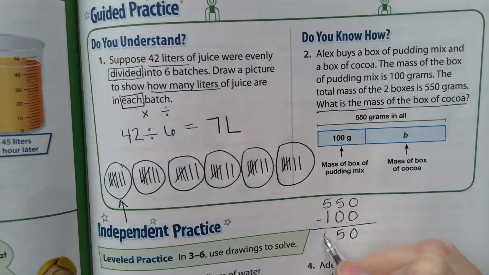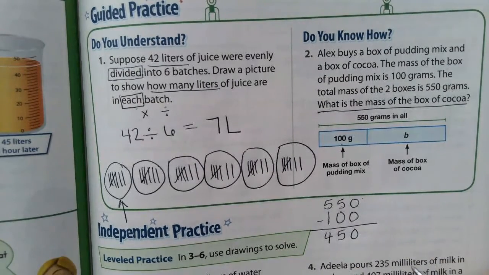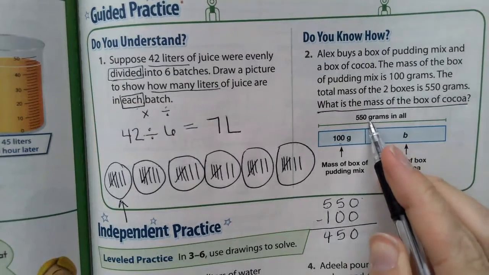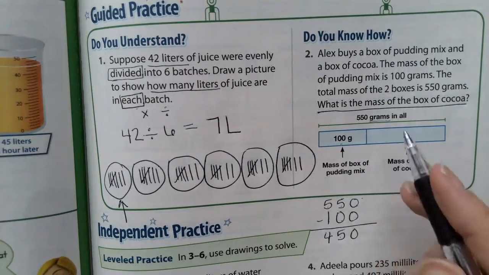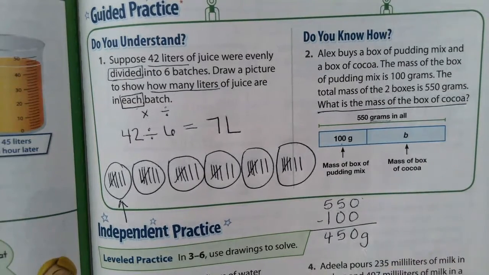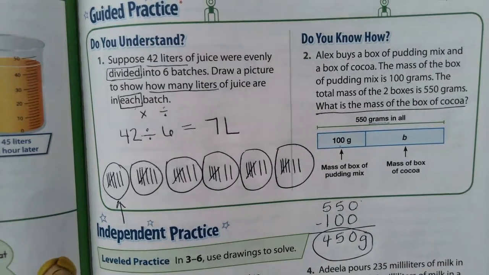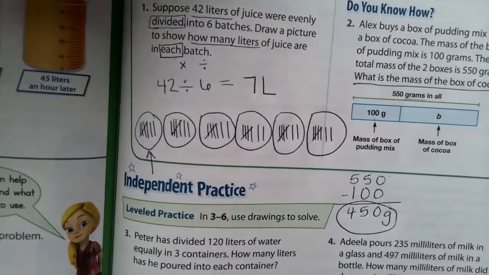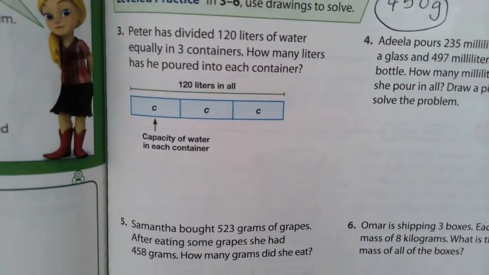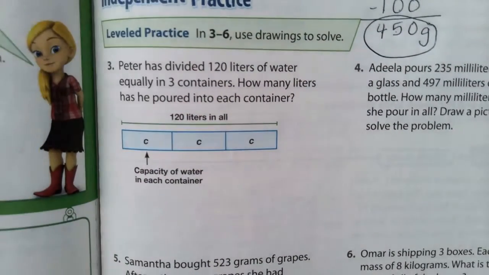And 5 take away 1 is 4. There are 450, what is our units? Grams. Grams is a lowercase g. And circle our answer. For these word problems, I always want you to circle your answer, and when you're circling, double check that you have units.